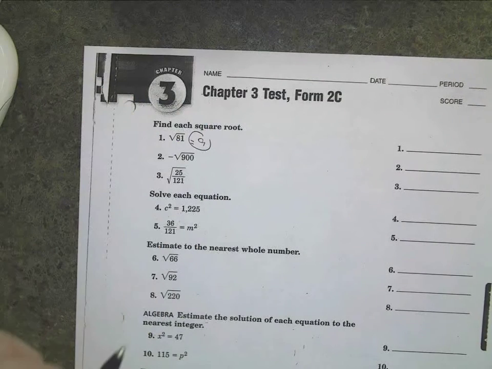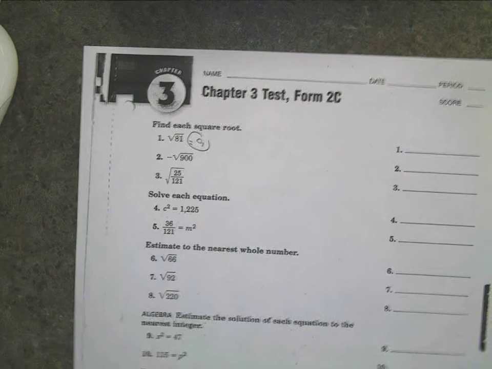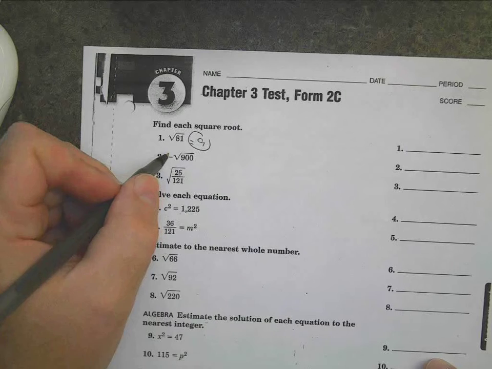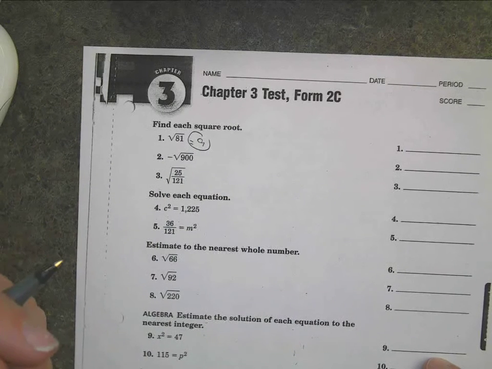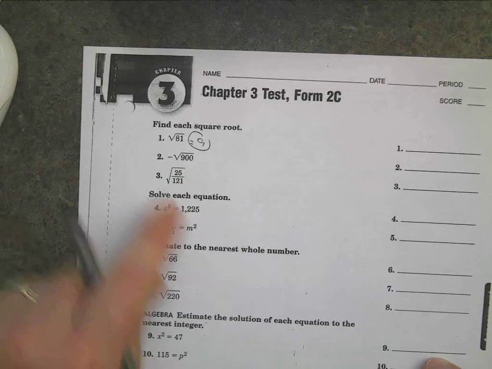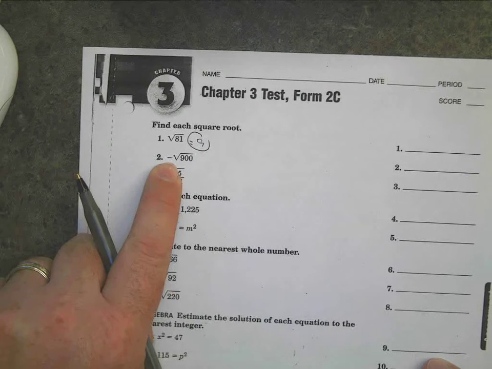Now, there's a couple sections on your test. Isn't it positive negative then? When we're doing algebra or when we're doing integers, we're going to roll with a positive negative. Here, we're going to go with the standard answer of just a positive, unless the question says otherwise. So that's why we're going through things right now, so you ask questions, make your adjustments, and change.